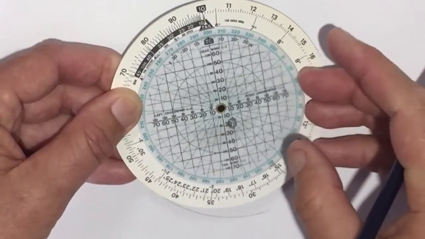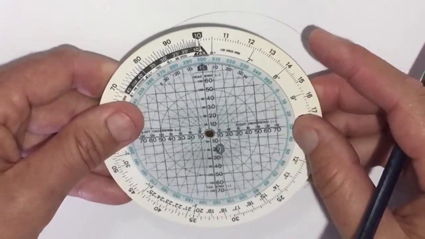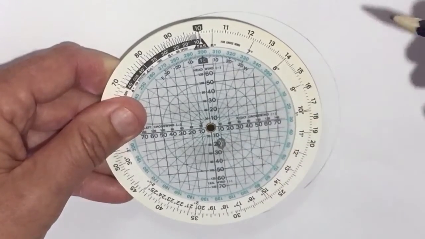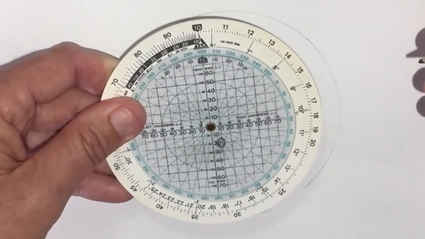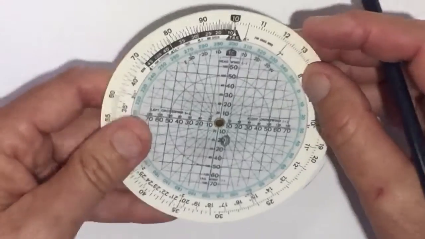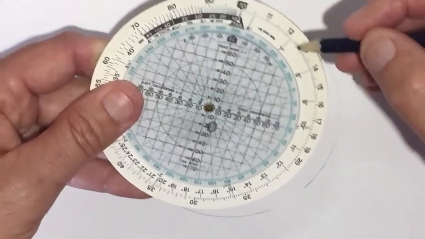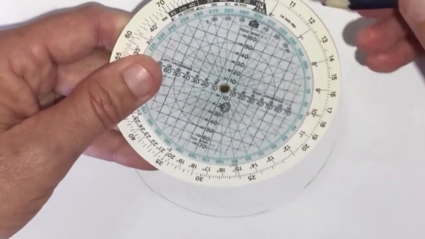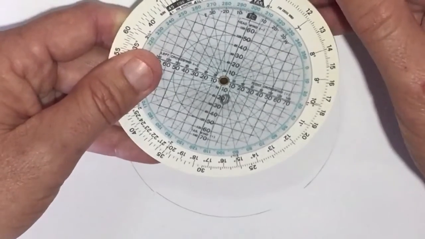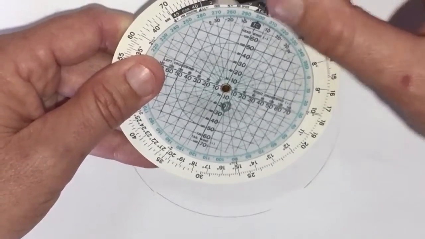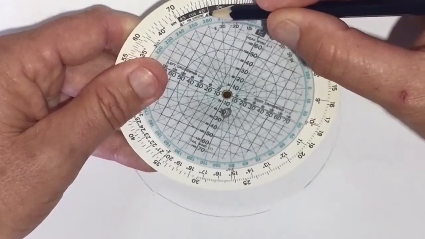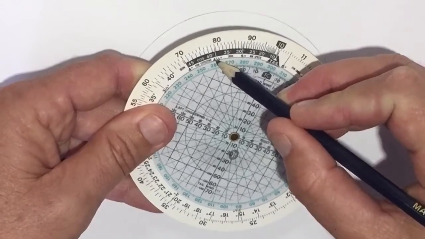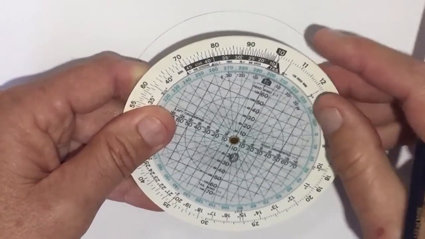Okay, so now it said 8 knots of crosswind. If we had 8 knots of crosswind, how far to the right do we have to head? All we do is we come around this outer scale, which we're now using as our wind speed scale, the very outer scale, until we find 8. So there's 10, 9, 8, and then we go in, and it gives us the degrees, which is 4.5 degrees from the heading that we wanted.